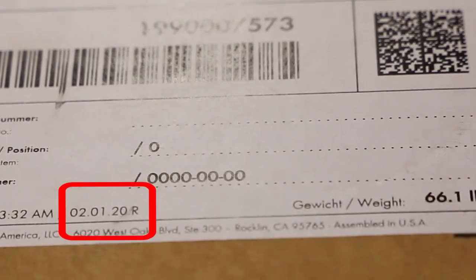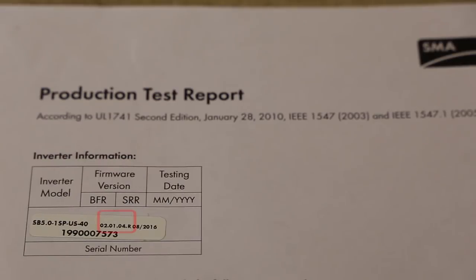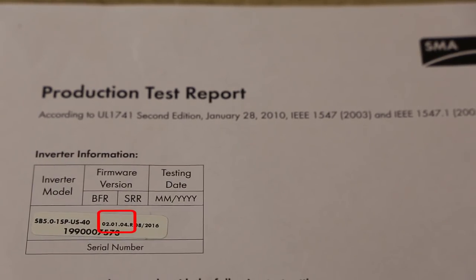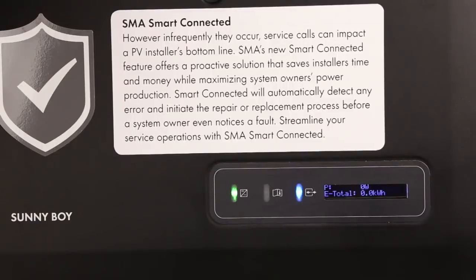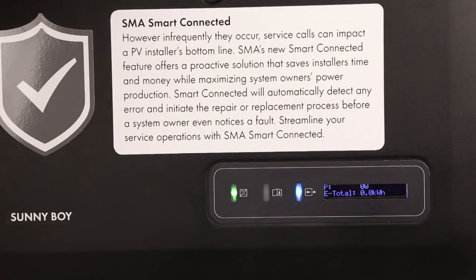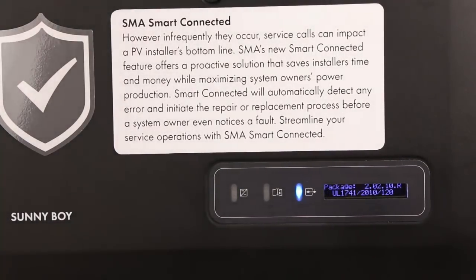Before beginning the commissioning process, verify that the firmware version on the inverter is at least 2.03.01R. This is visible at the bottom of the label on the shipping box and also on the serial number label on the included production test report inside the box. If the inverter is on, knock on the screen until the second screen appears. The firmware version is shown with the name Package.